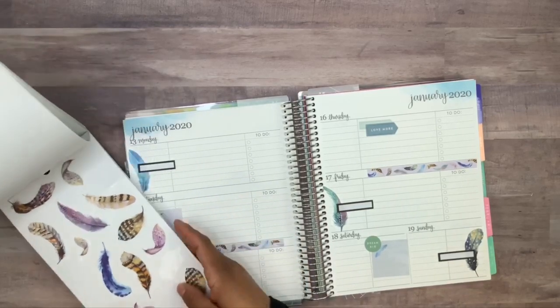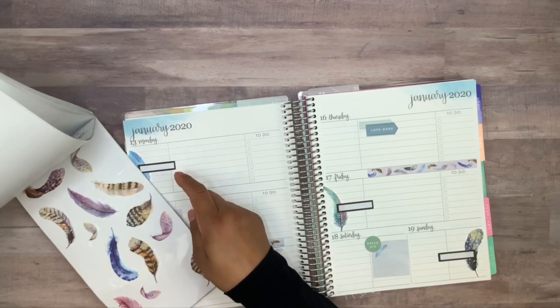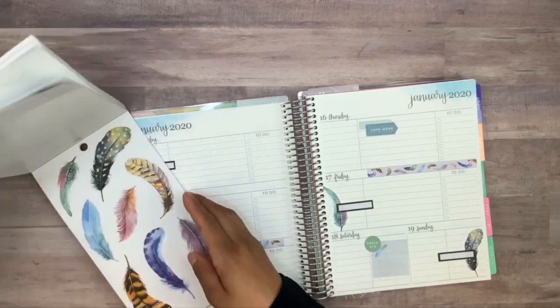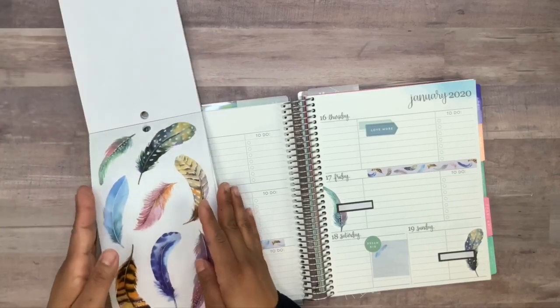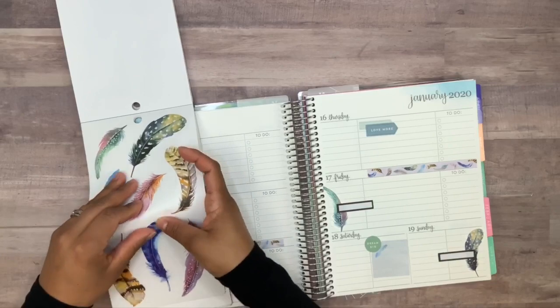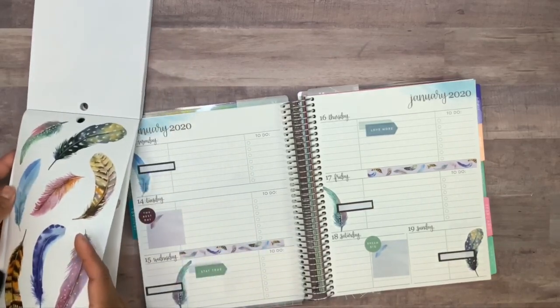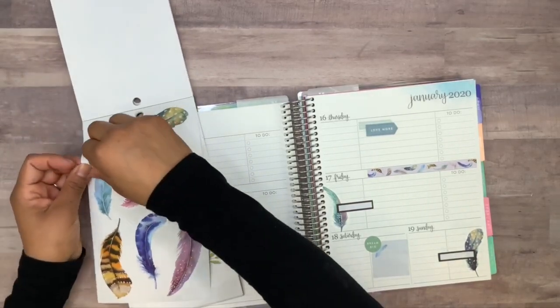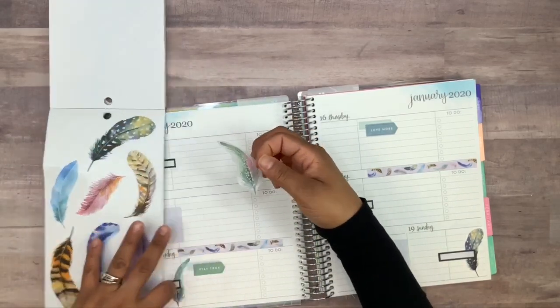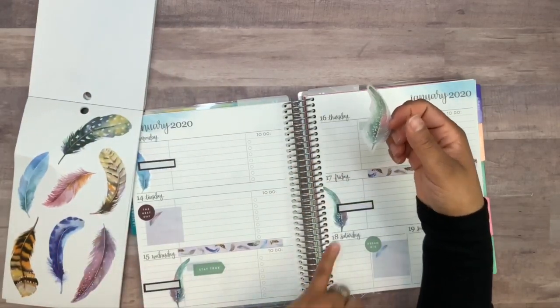Let's see. There's a blue one, but we did use that one. So let's try this one right here. Unless we use this one. I really like this color. It's so pretty. Kind of mixed with the pink, which we use down here and over here.